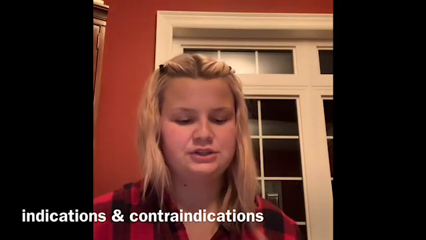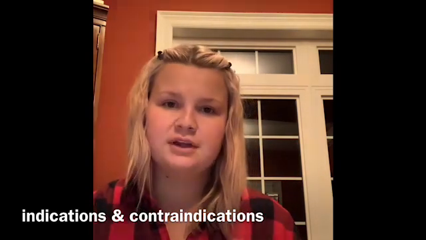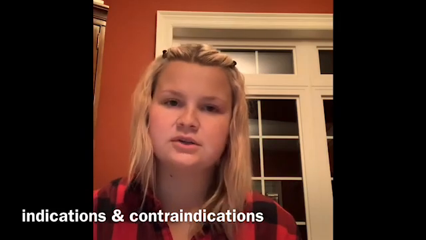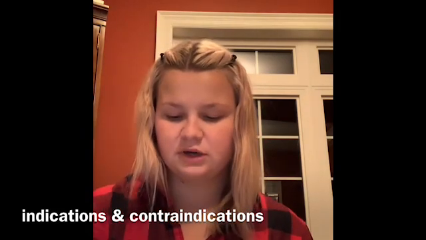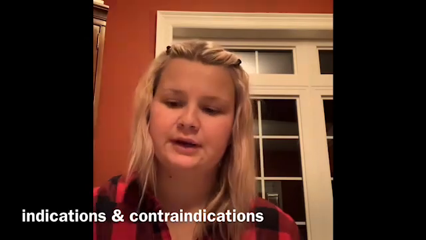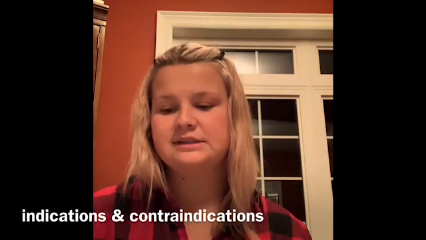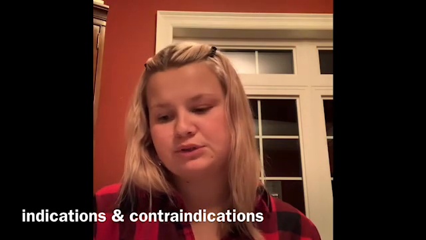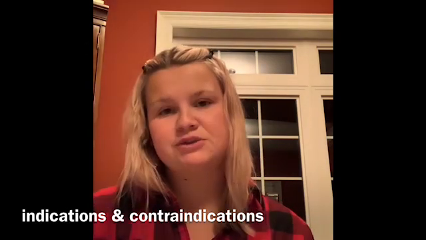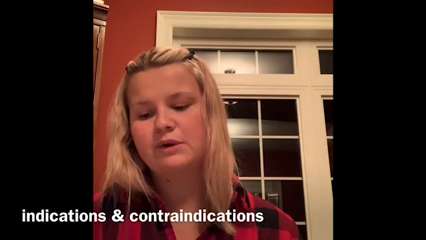Some indications would be removal of the supragingival calculus and difficult stains, cleaning of furcation areas, removal of deposits before periodontal surgery, removal of orthodontic cements, or debonding. Some contraindications would be communicable diseases, patients susceptible to infection, respiratory problems, swallowing difficulty, and cardiac pacemaker.